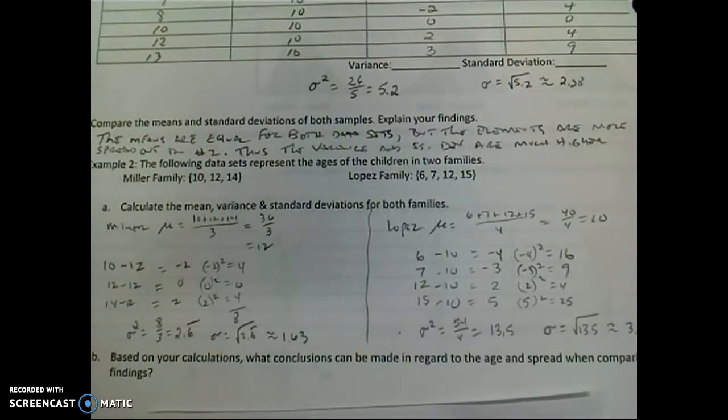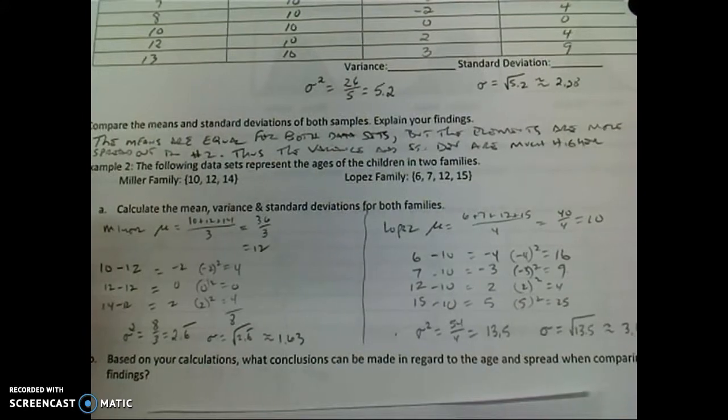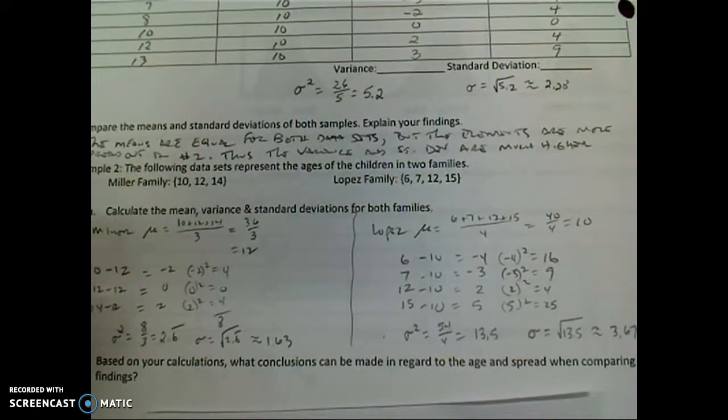So go ahead and take a minute and work through example number 2, calculating mean, variance, and standard deviation for the Miller family and the Lopez family. You can check your work here on the video. And then we'll talk about question B in class. And we'll work through the rest of the practice problems in this notes packet in class as well.